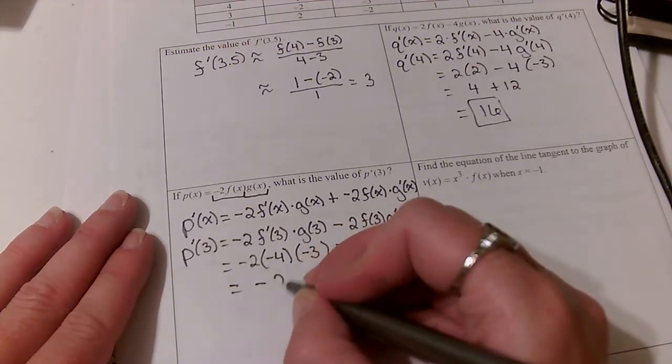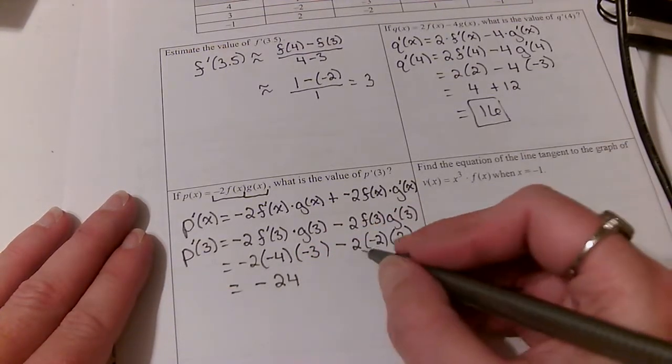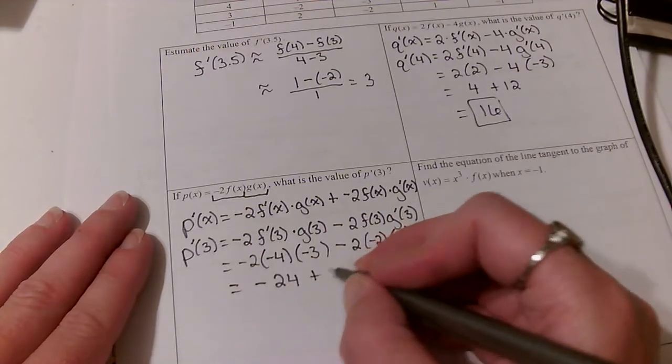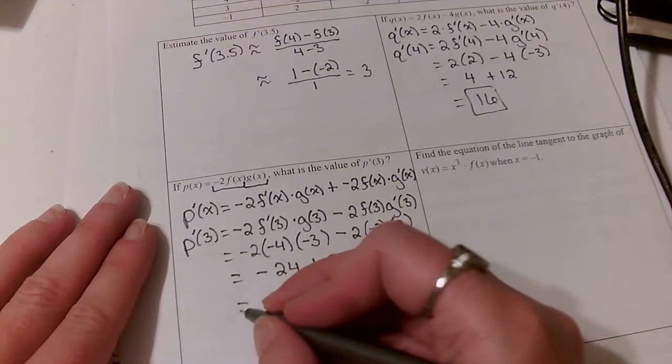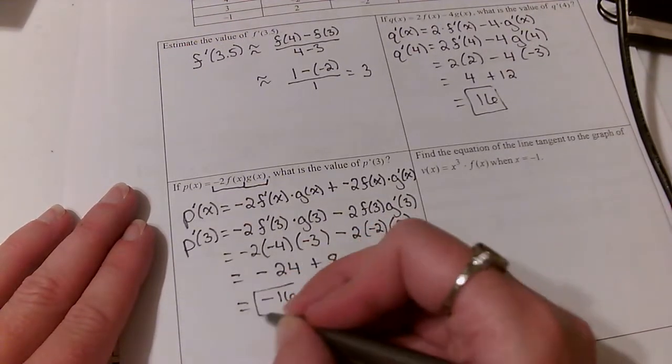Let's see, that's negative 24. That's going to be plus 8. Total of negative 16.